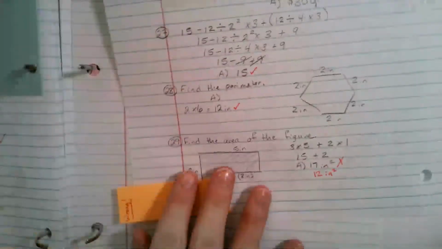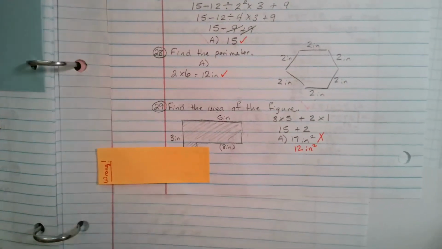However, I did find on number 29, I misled you, and I am so sorry. I'm going to correct this.